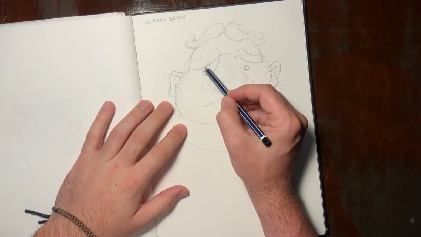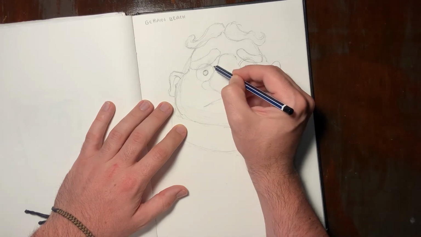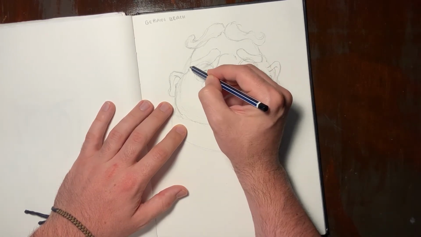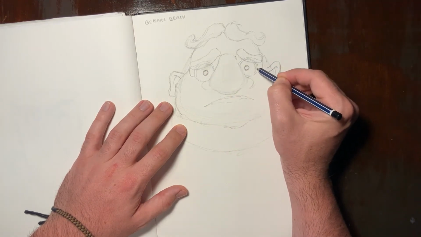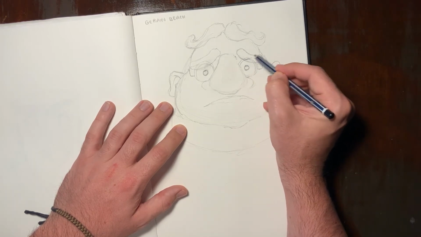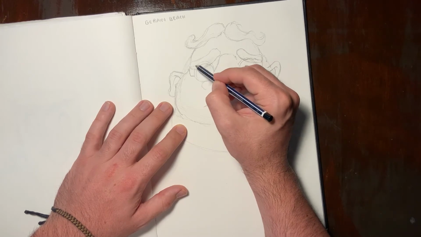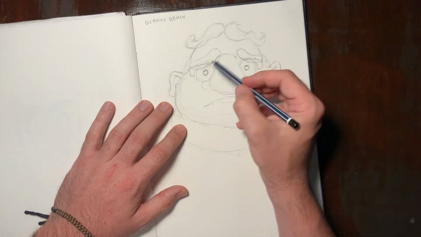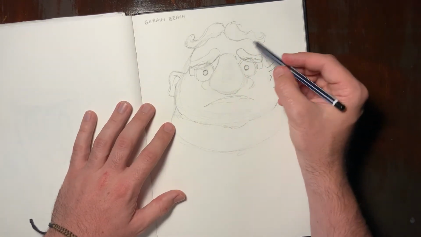So goggles. His eyebrows sort of go over the goggles a little bit. Like that, like this sort of stuck under his eyebrows.